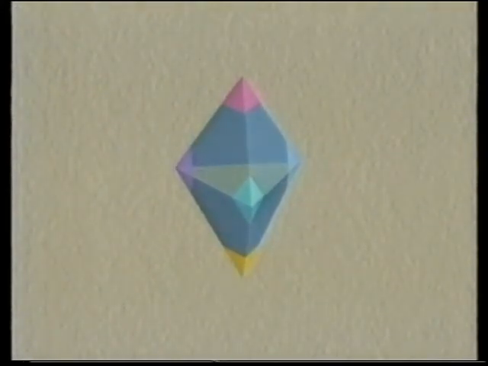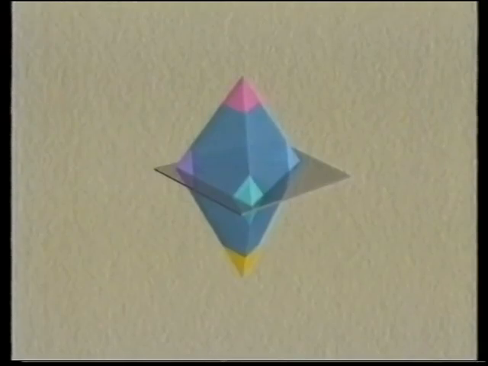What about the planes of reflection? Well, you've seen one already, through the 3 central vertices. What about other planes? In fact, there are just 3.